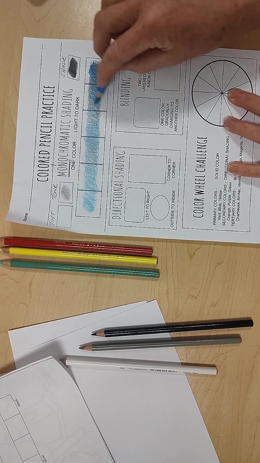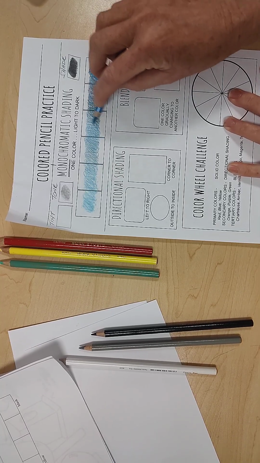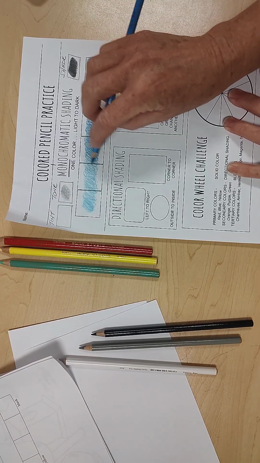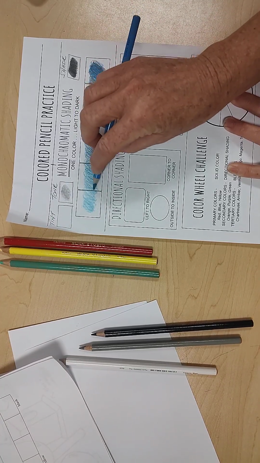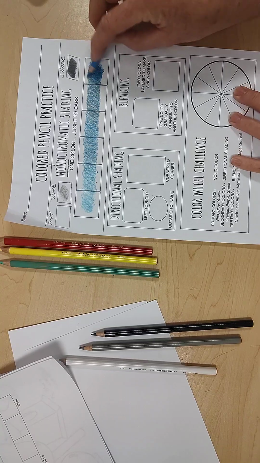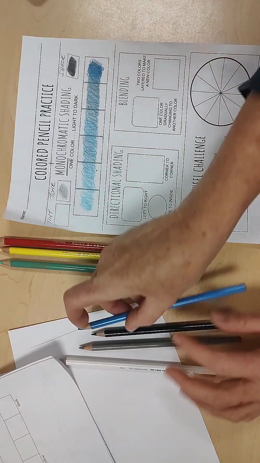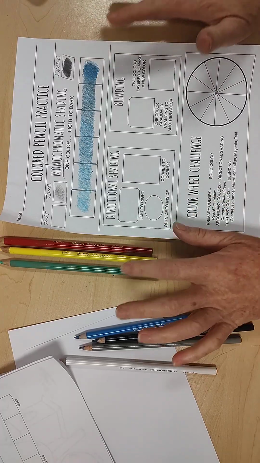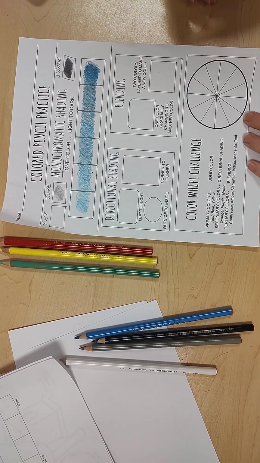We're going to be learning more about color vocabulary as we go through this. So I'm just layering again. All right, I'm going to just stop right there. That kind of gives you a good idea. I'm going to have you work on that.